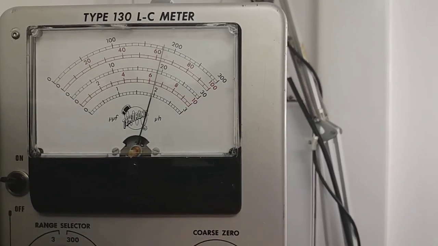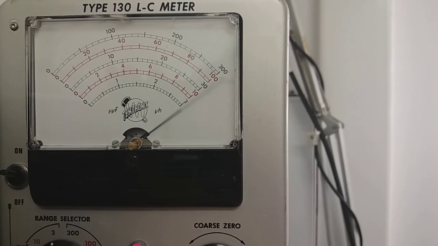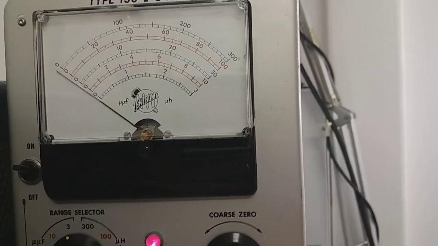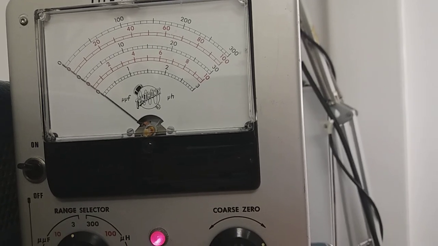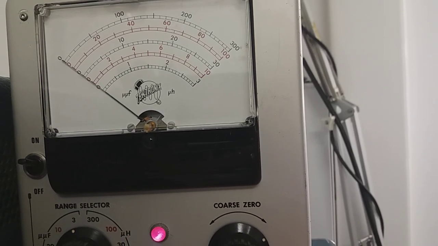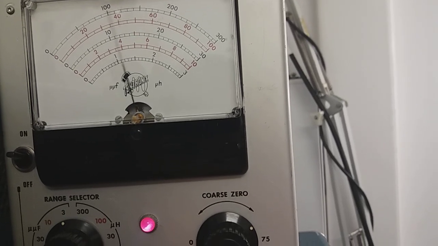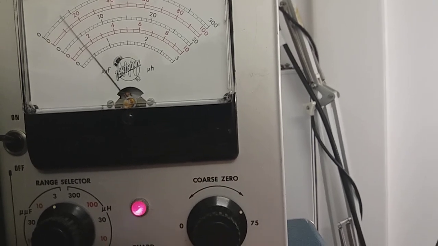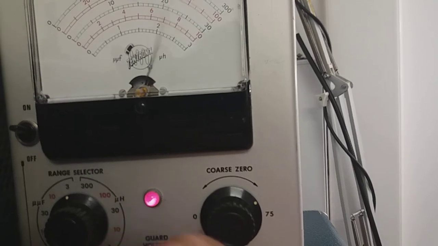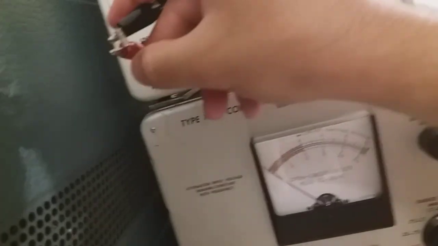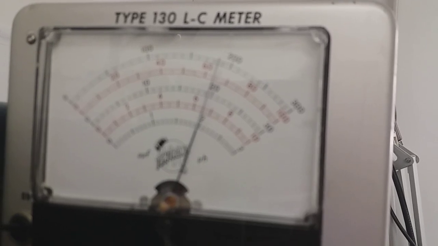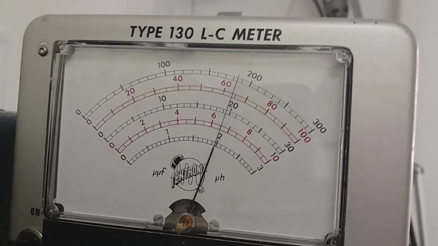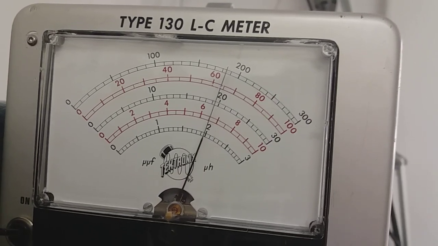Let's check the zero of the meter again. Yeah, it's a little bit off, so we have to zero it again, just like so. I have not allowed the instrument to heat up very well. This is just the capacitance of my hand now. I'm trying to do everything with one hand here. Here we go. Now the capacitor is in full capacitance, and it's just at 2 picofarads.